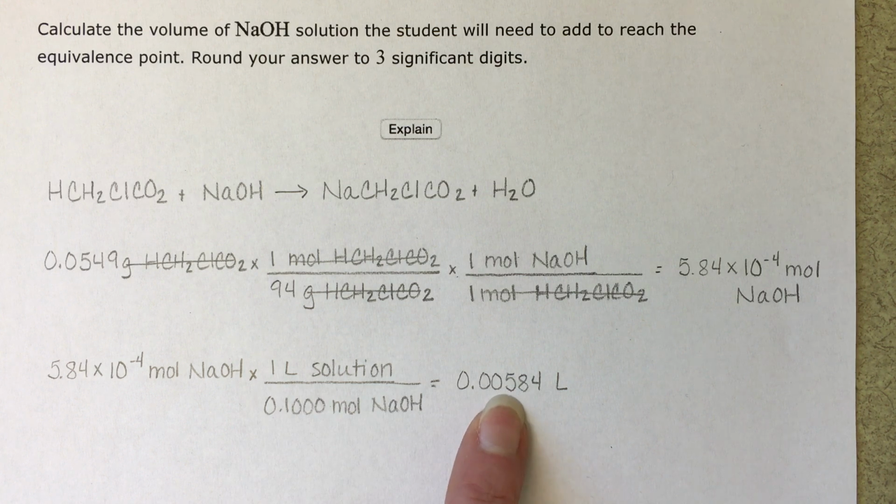And that gives us 0.00584 liters, or 5.84 milliliters. And that is the solution to the problem.